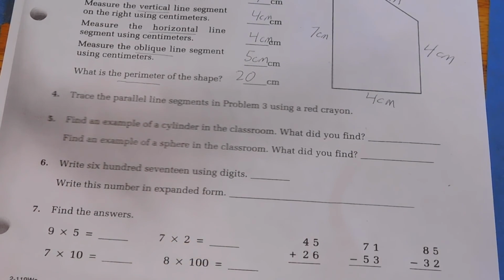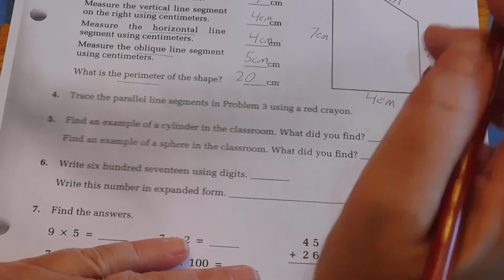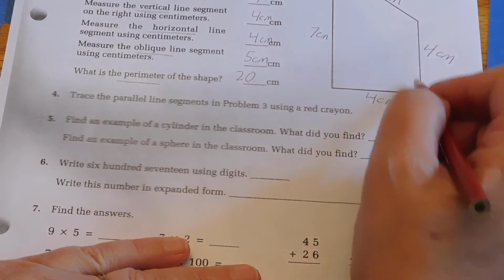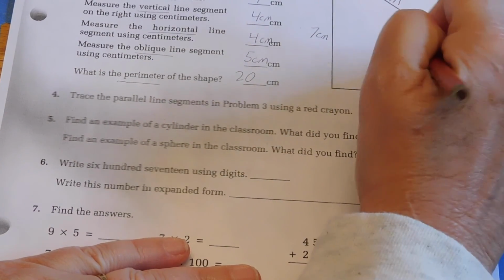And let me go grab some. Okay. So it says, trace the parallel line segments in problem 3 using a red crayon. I'm going to do it with a red colored pencil. So this one's vertical and this one's vertical, so they're both going the same direction, so I'm going to make those red.